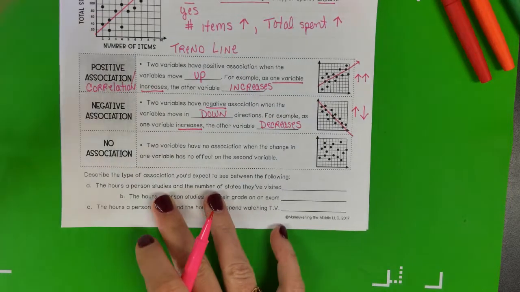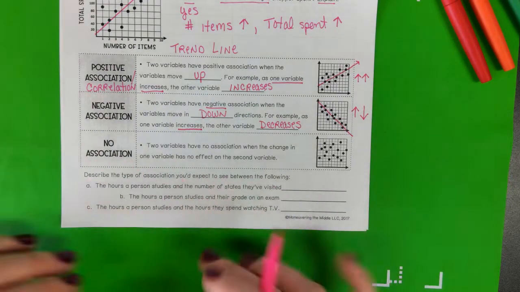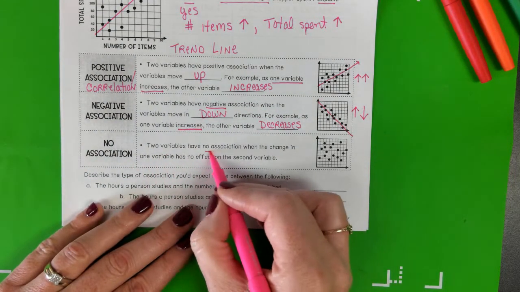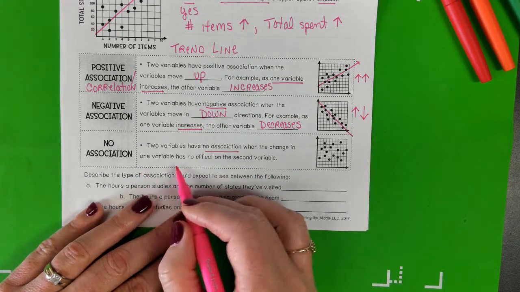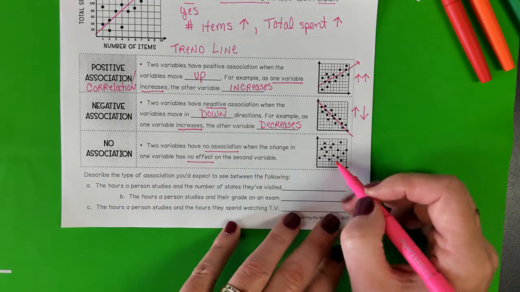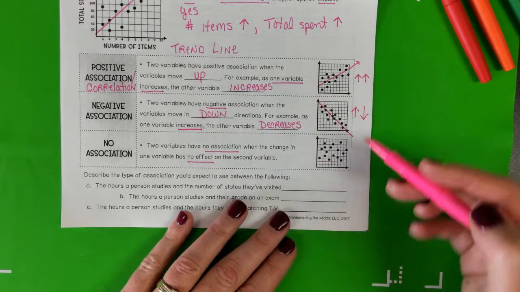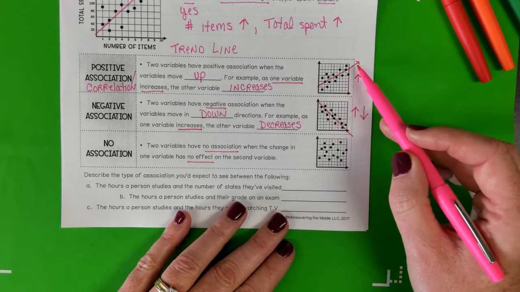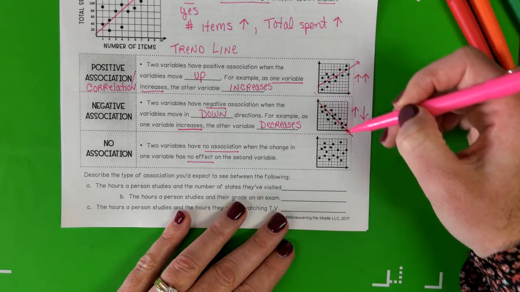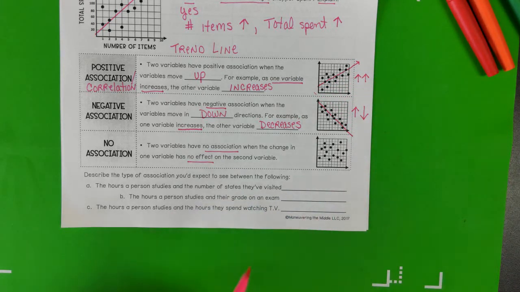And then sometimes we have no association, no relationship, no correlation. They have no association when the change in one variable has no effect. And if you'll look, this is just a random scatter plot. The numbers are all over the place. There's not an obvious positive trend or an obvious negative trend.